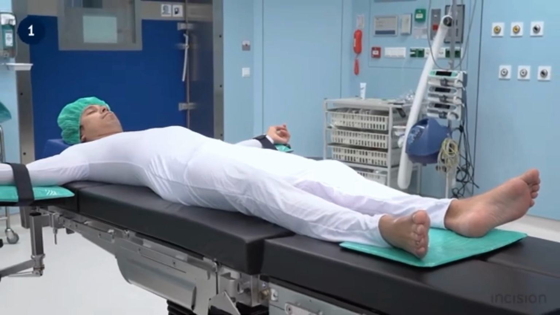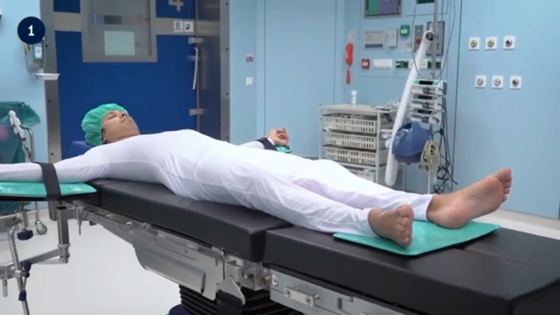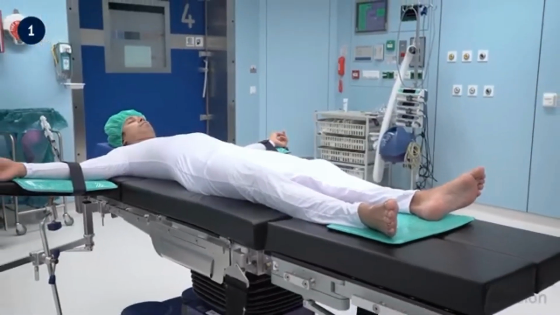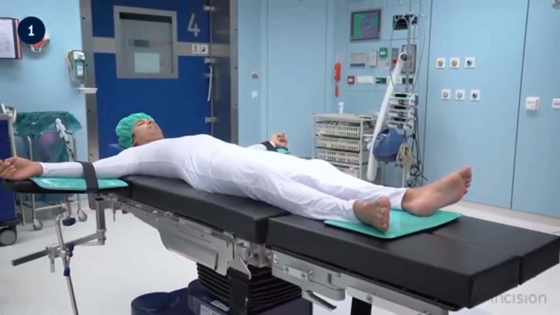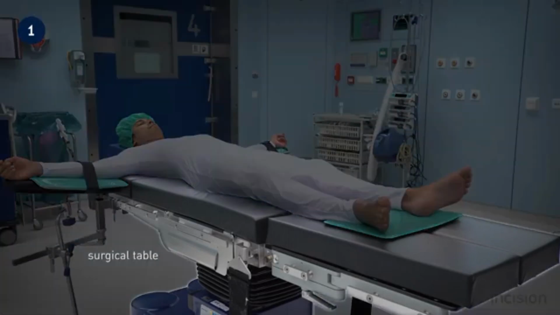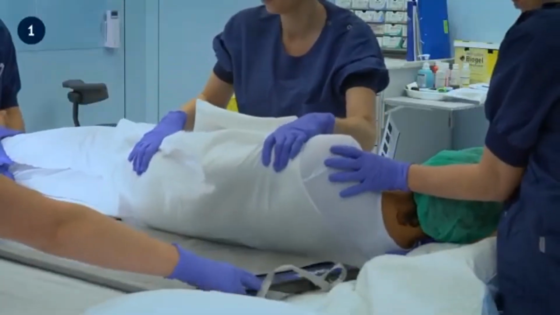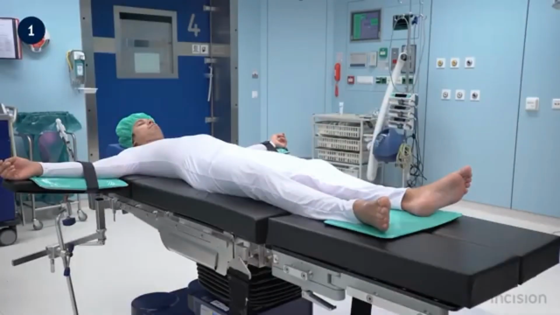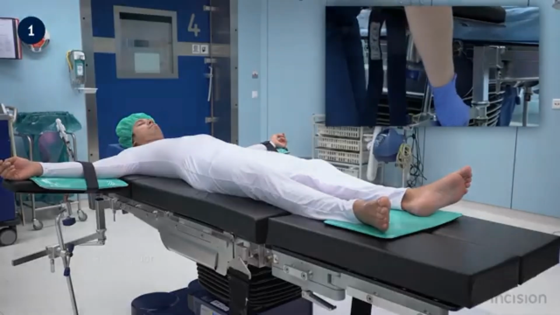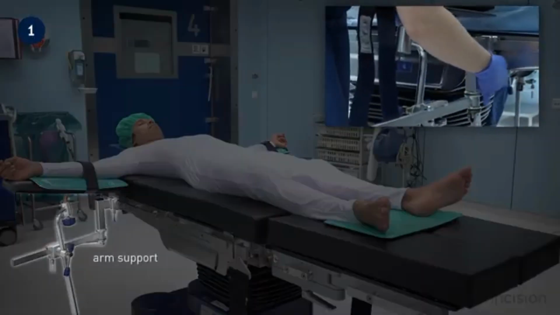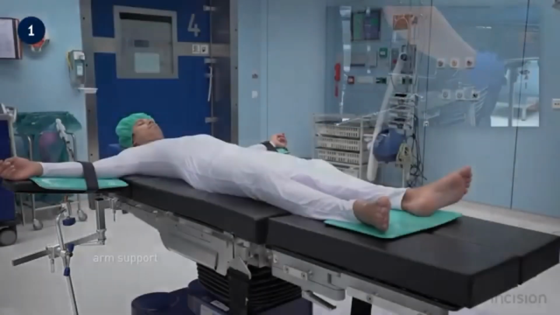Positioning of the patient on the surgical table is intended to optimize access to the surgical site, while avoiding complications that may arise as a result of the positioning. Safe positioning is the responsibility of all members of the OR team. The movement and function of the surgical table, as well as the coordinated actions of OR personnel, and the attachment and use of surgical table accessories, such as an arm support, will be discussed in this film.